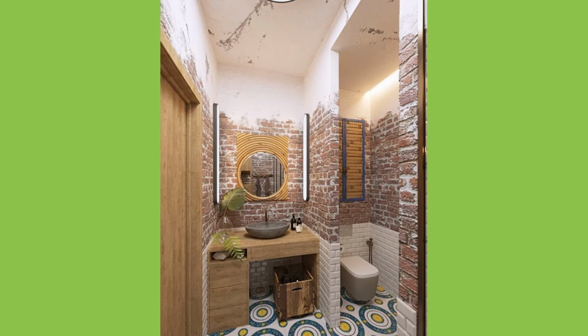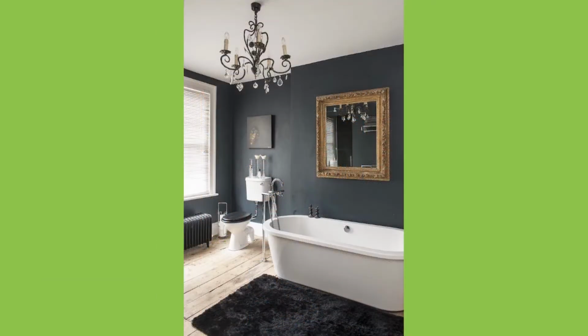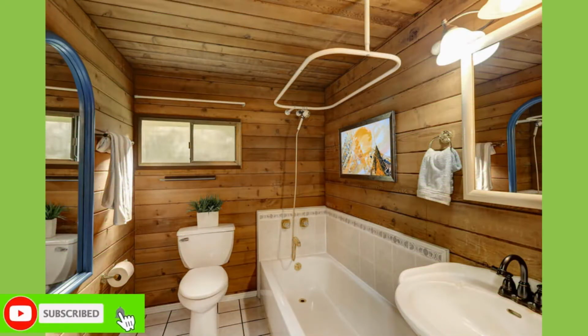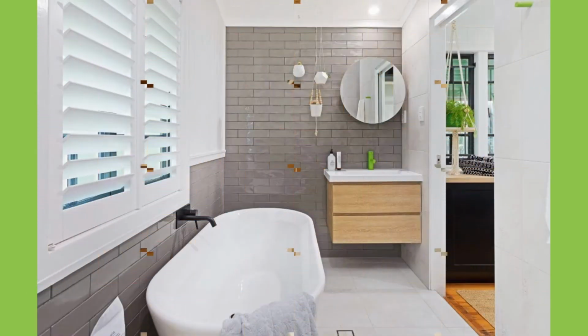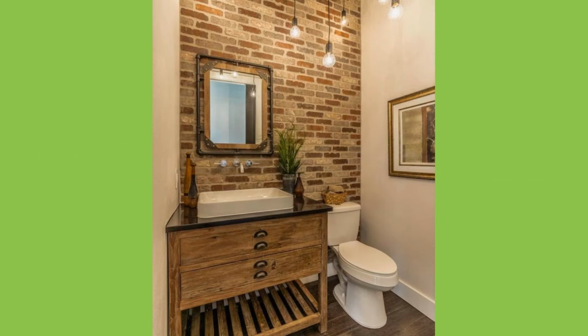First of all, understand standard bathroom dimensions. Knowing a few key measurements like the size of a typical bathtub and how much space is needed for a toilet will help you plan your remodel more efficiently.